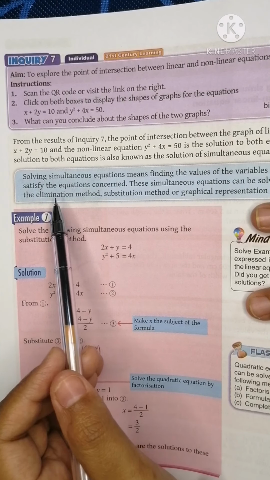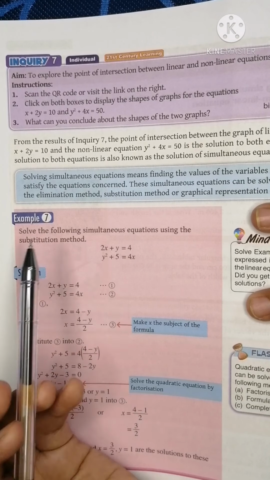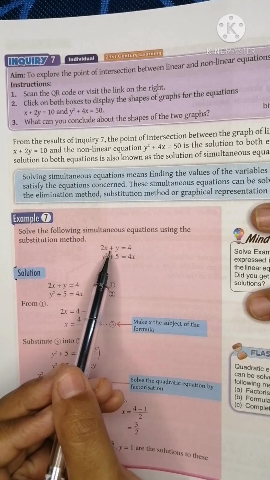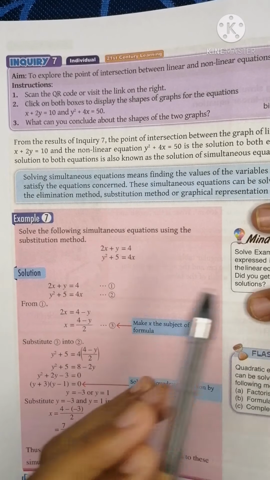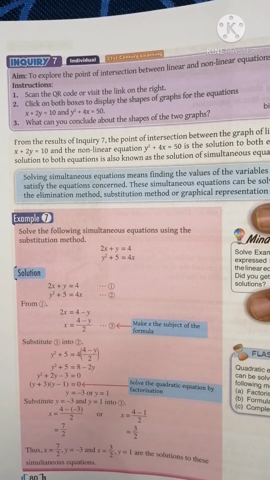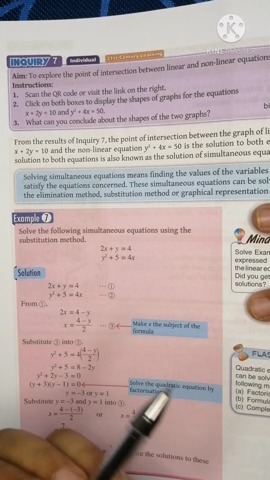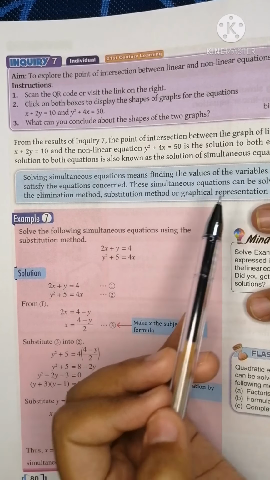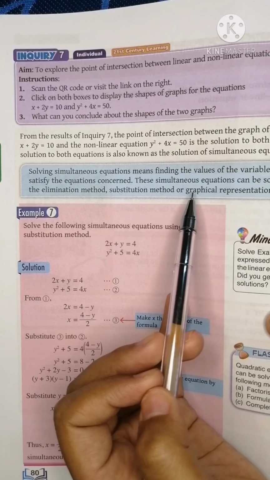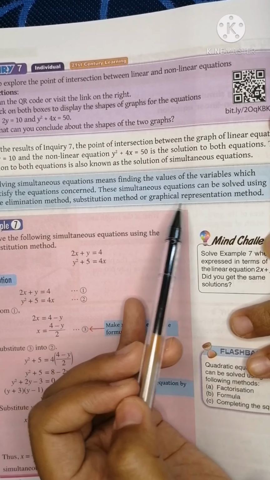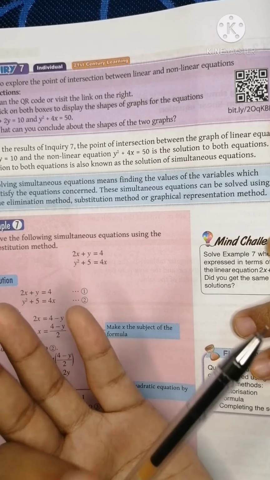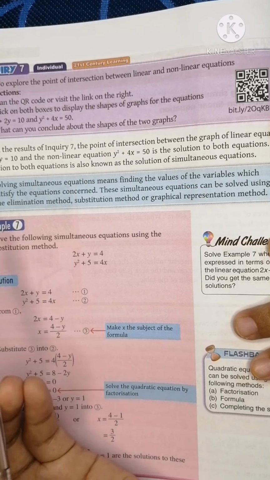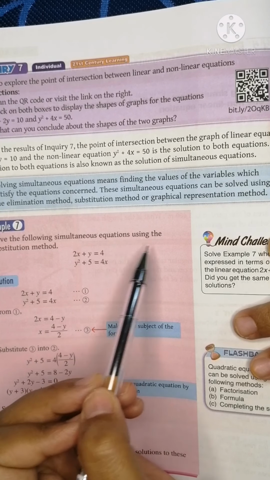Elimination means that you need to eliminate one of the unknowns, x or y. I will explain further in the next example. The second is the substitution method, and the third is the graphical representation method.